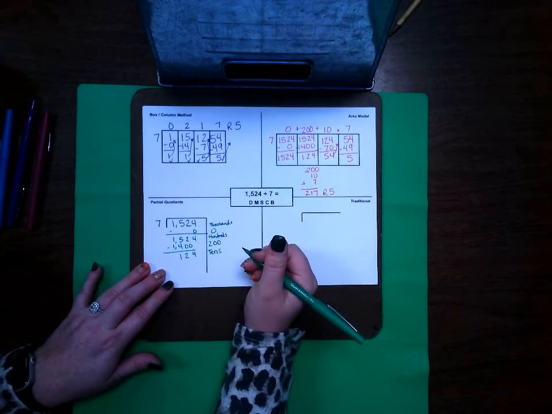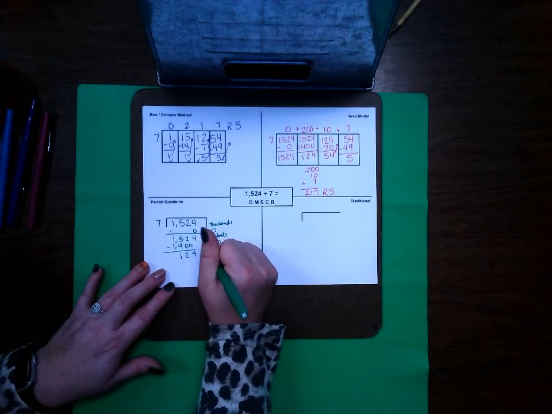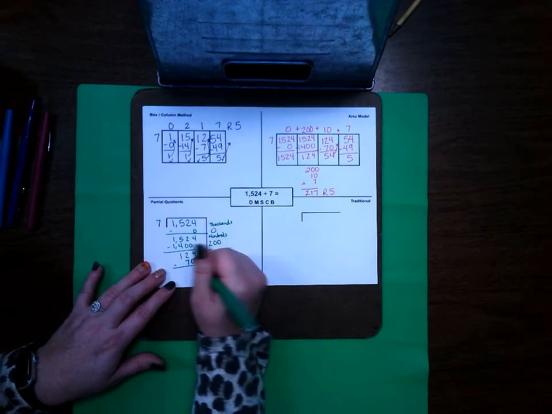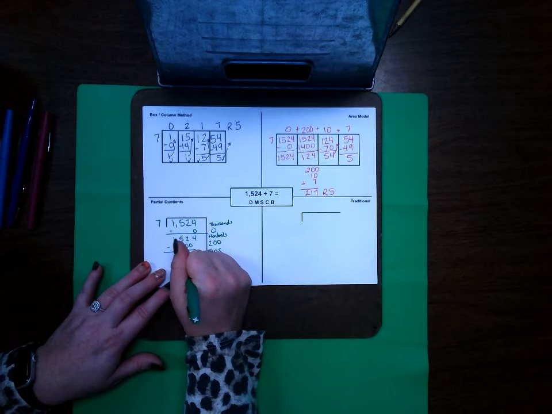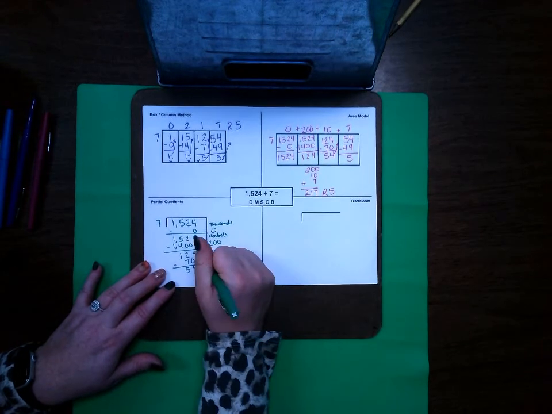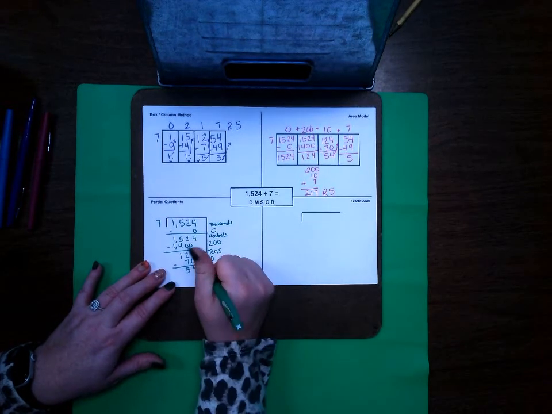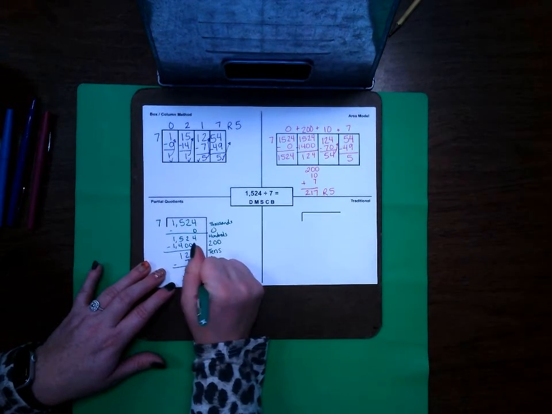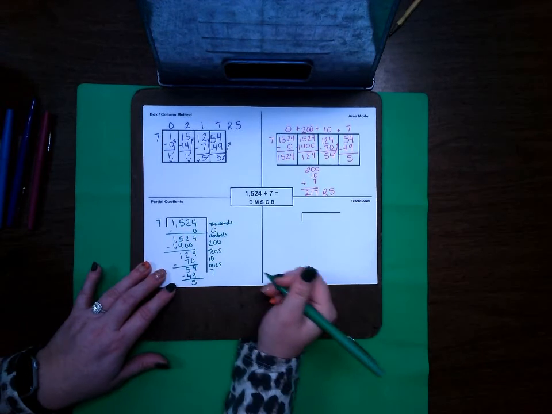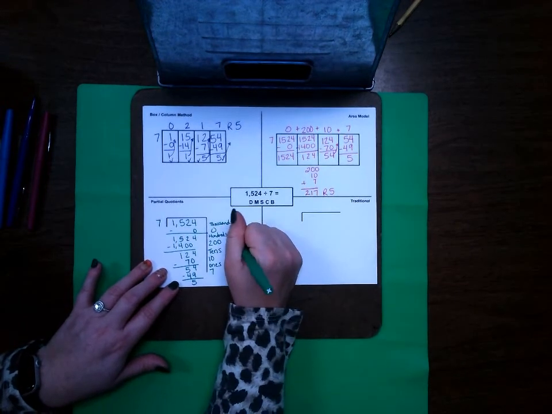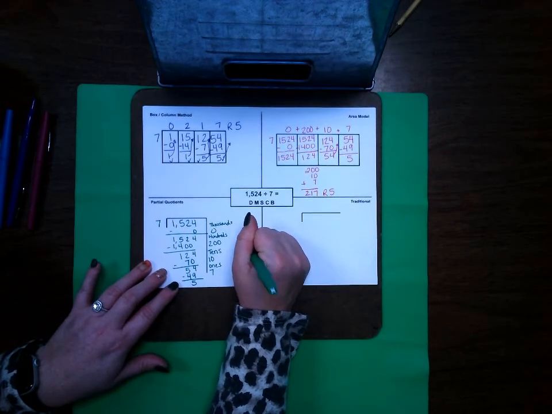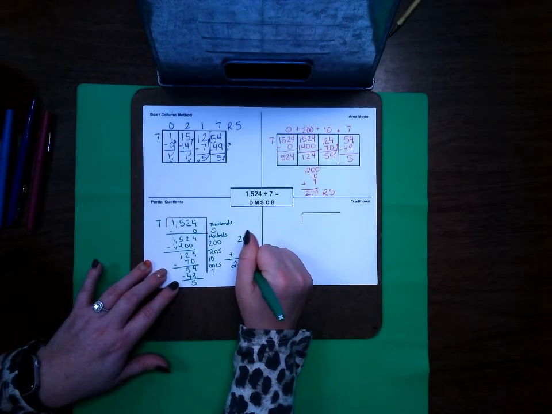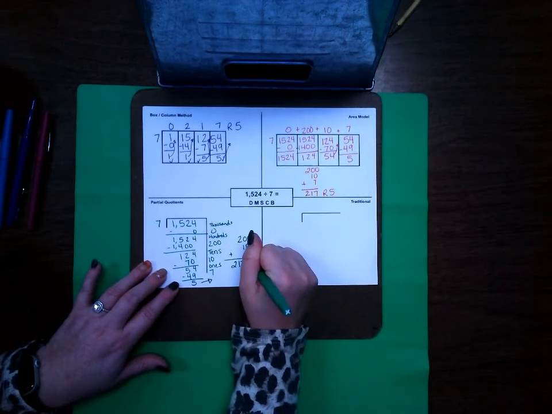And I'm going to do my tens. I know if I do 10 times 7, it's 70. I've got 54. And I'm going to do my ones. If I do 7 times 7, it's 49. And I have 5 left over. I'm going to add 210 and 7. So it's 217. Remainder of 5.